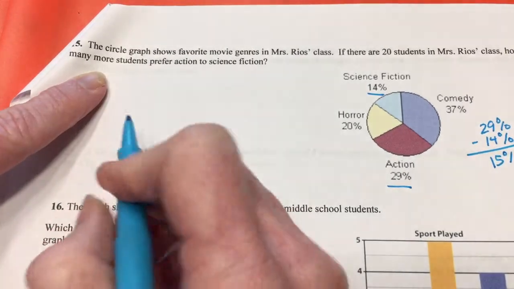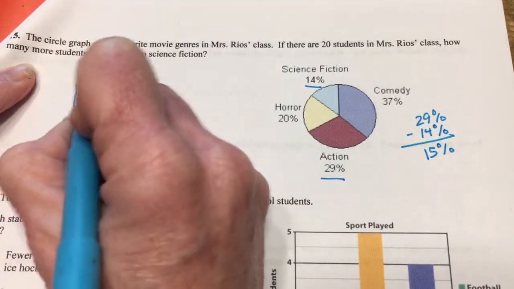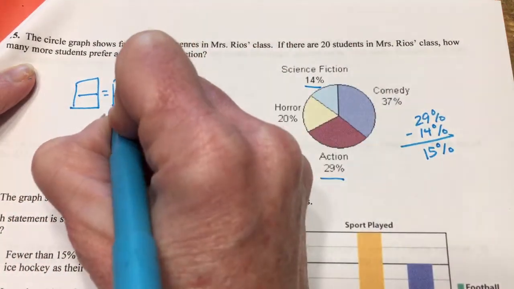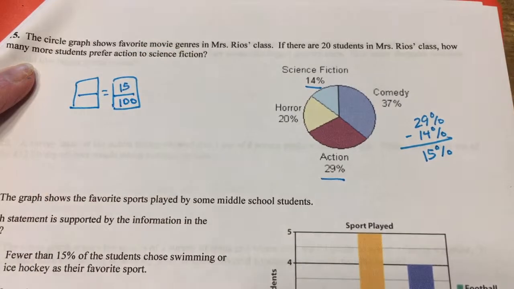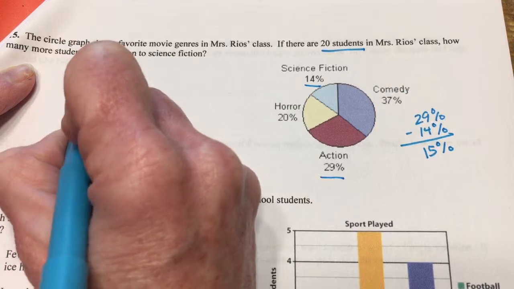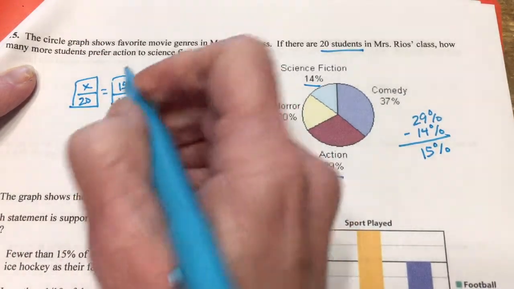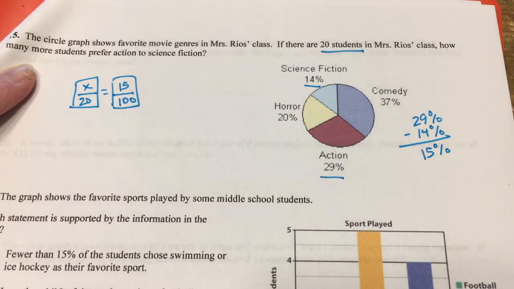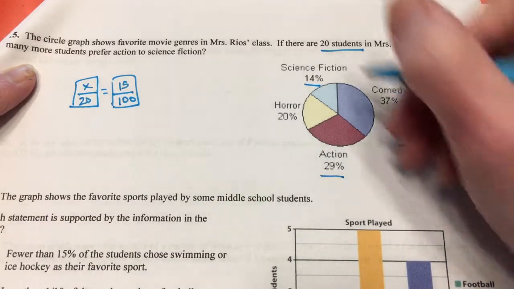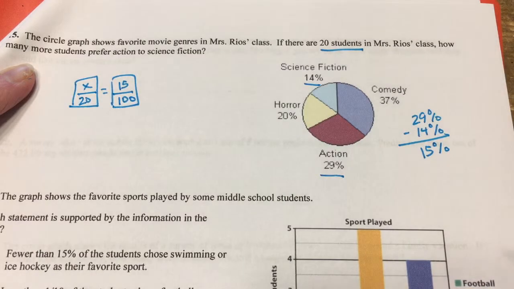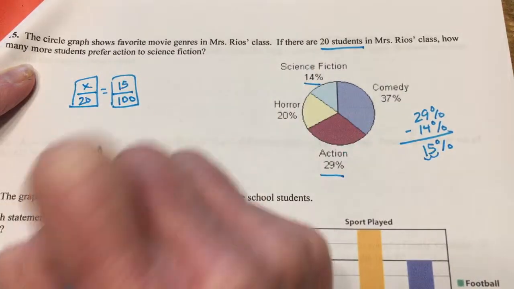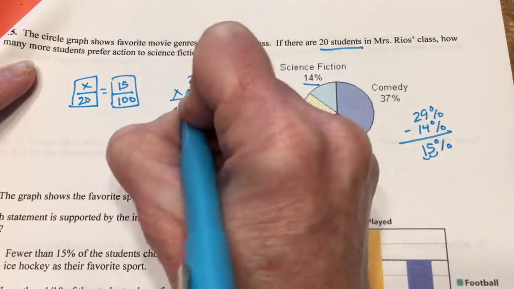So I'm going to set up a percent proportion. I know I'm looking for 15%, so that goes over my 100. It tells me there are 20 students in Miss Rios' class, so that's the whole, and I'm looking for the part. So I can multiply 15 times 20 and then divide by 100, or I'm also just finding 15% of 20 students, so the shortcut would be to change this to a decimal. So if I move this 2 places, I get 0.15, and then just multiply it times 20.